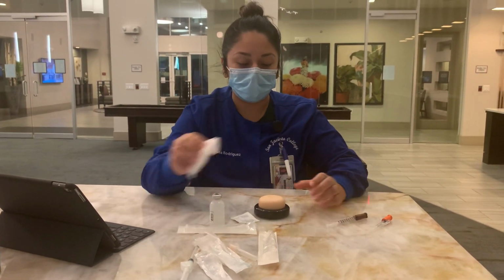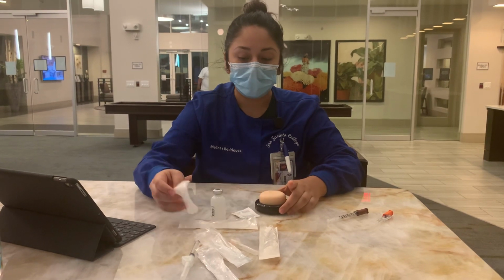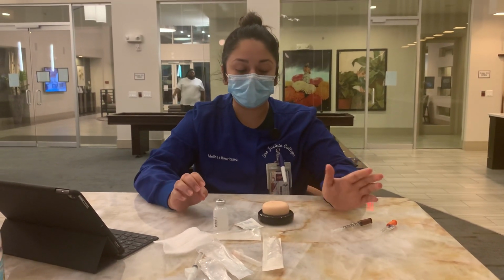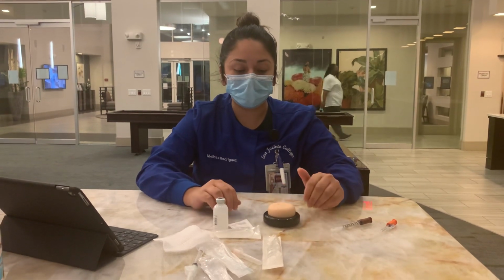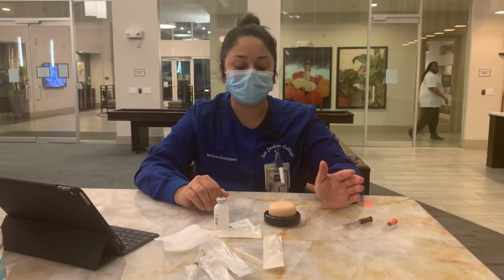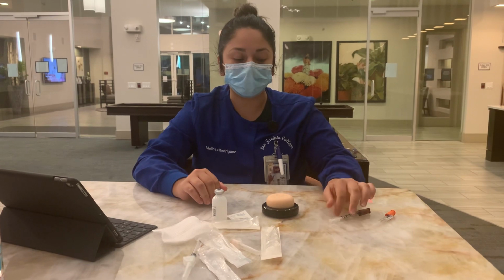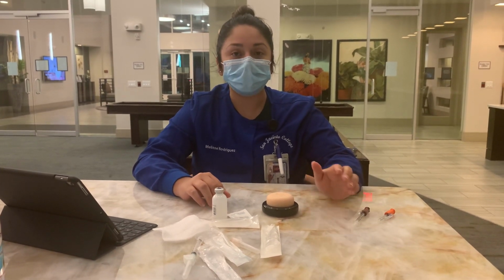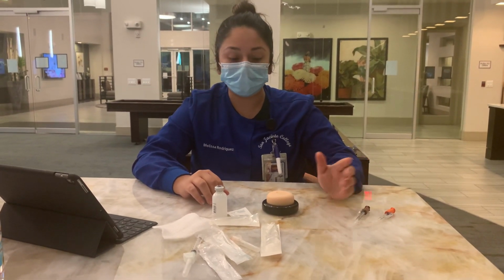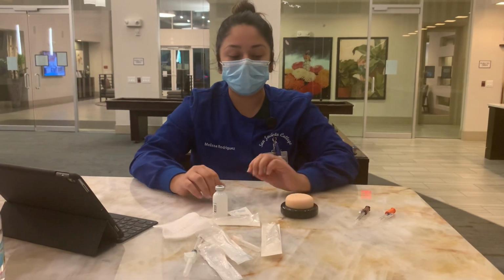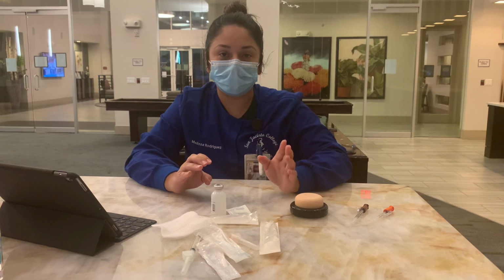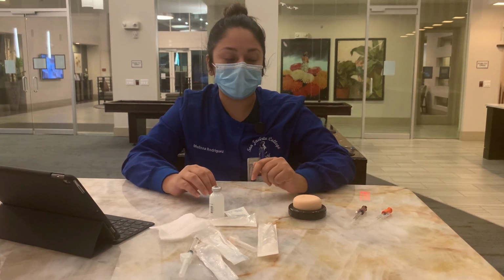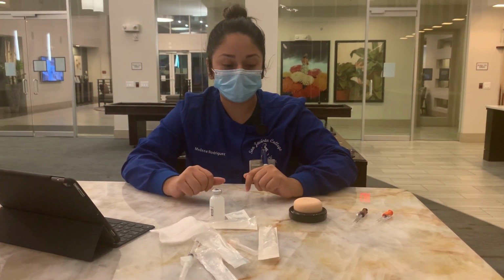I'm gonna wipe down with the gauze and tell the patient not to touch and scratch, just to leave it alone, because it can give false positive results, and it will be checked in 72 hours, 3 days, for results. Once I'm done with that, I'm gonna go ahead and document. Same thing, assess patient 30 minutes afterwards for any type of reactions.